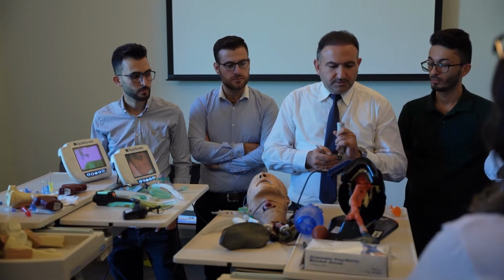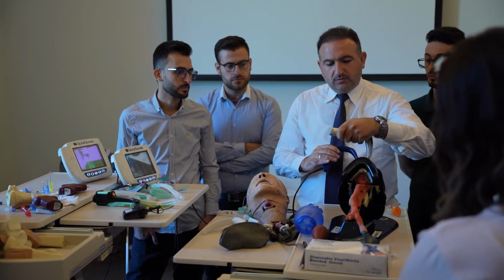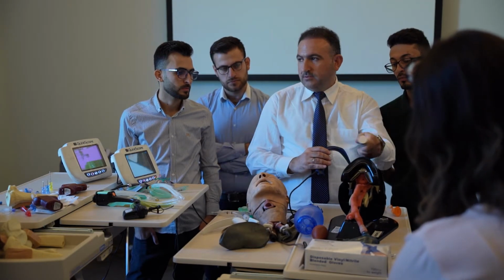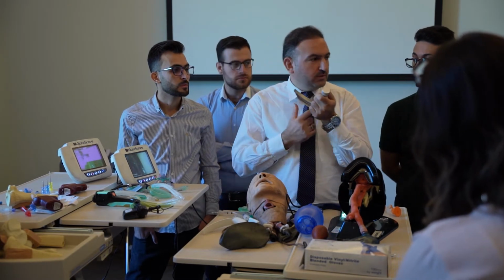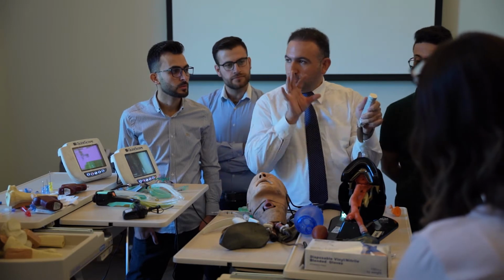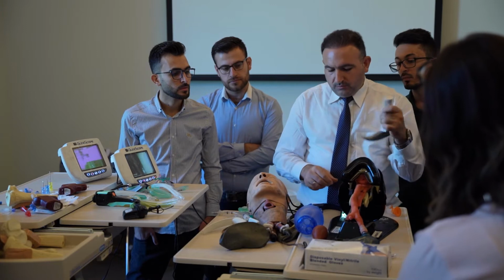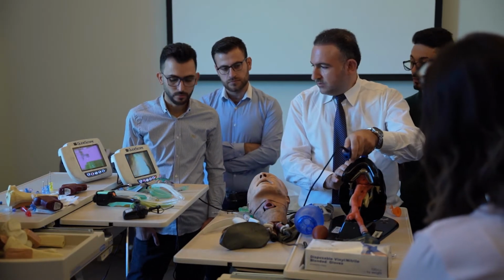Another important point to notice is that you should go from the right to left. Move the tongue to the left and push it away from your vision, to make it easier to put the tube in. So this is the way.